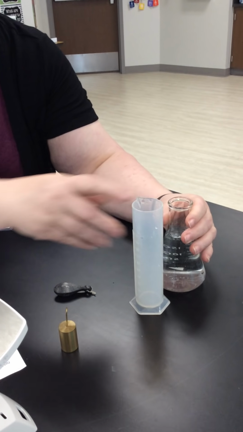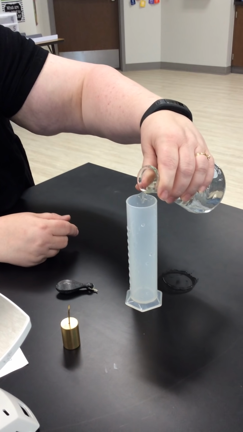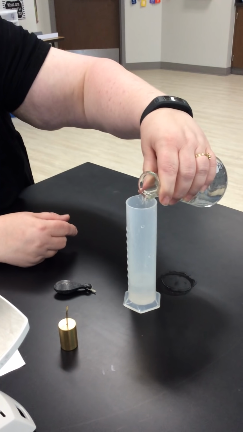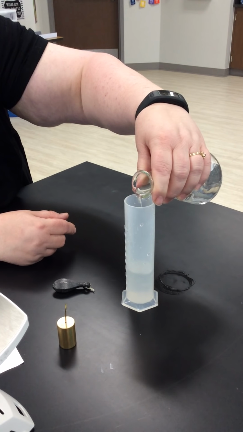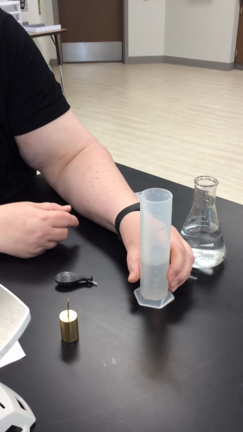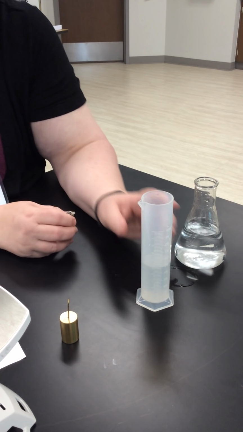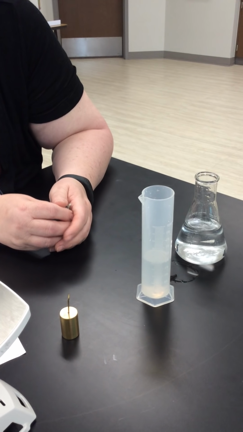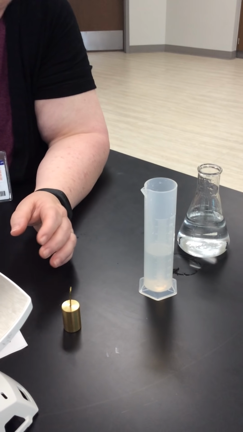And your instructions are going to tell you to put some water in the graduated cylinder. And you need to know how much you start with. So we're going to put in 50. And that looks pretty close. And then, back up. Before you go ahead and do that, take the mass of this object.